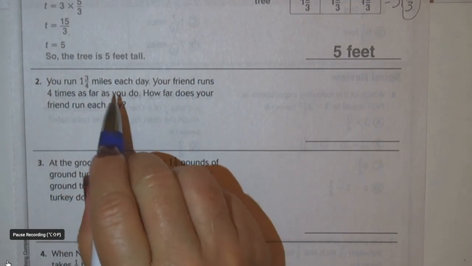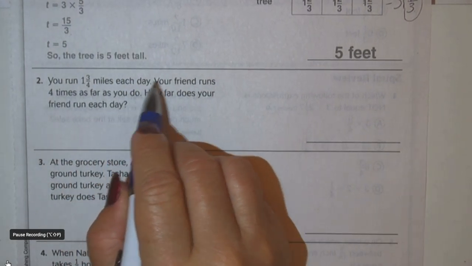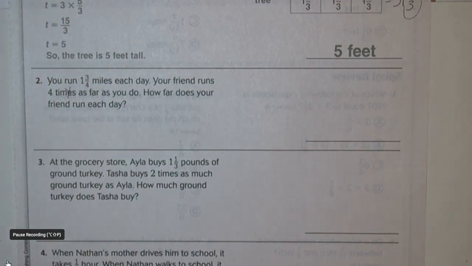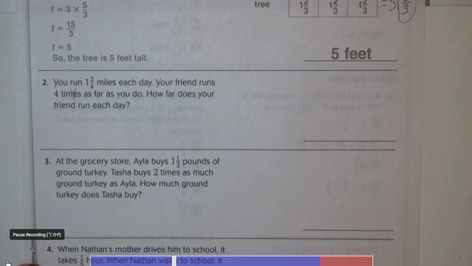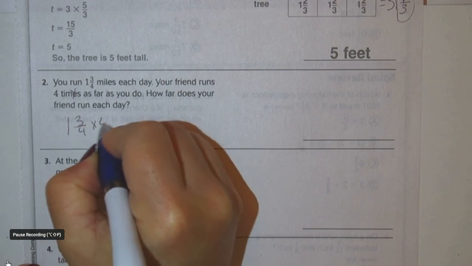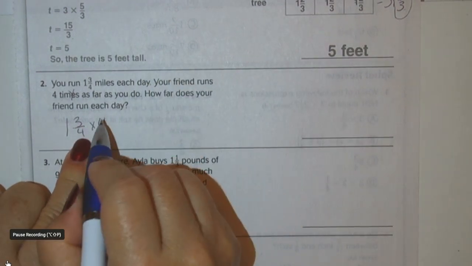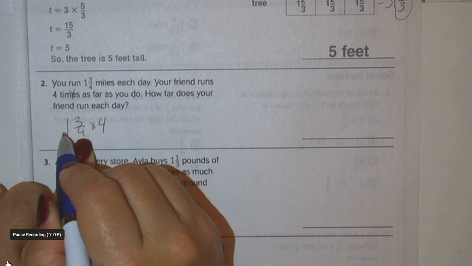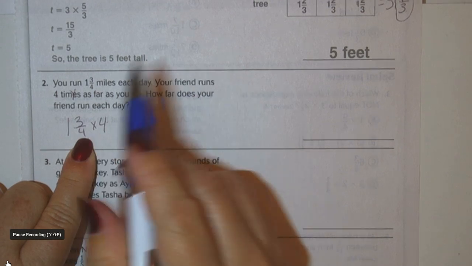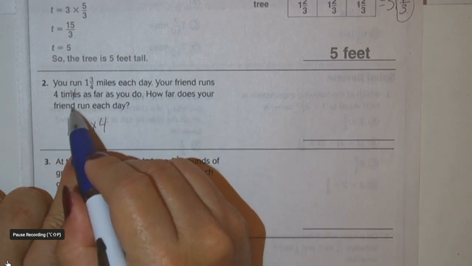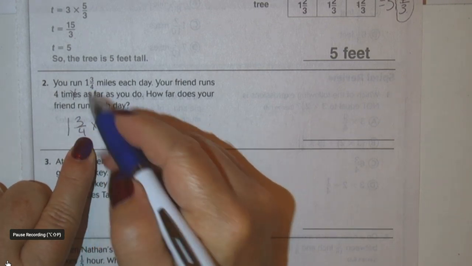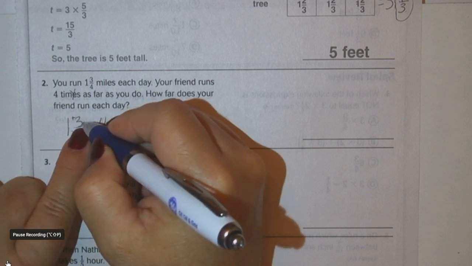You run 1 3/4 of a mile each day. Your friend runs 4 times as far as you do. Let me make that less blurry, hopefully. Okay, so you have 1 3/4, and we're going to do that 4 times. So you can distribute out the 4 times 1, and then the 4 times 3/4, and get your answer. Or you could turn this mixed number into a fraction by taking the denominator, timesing the whole, and adding in the extra for the numerator.